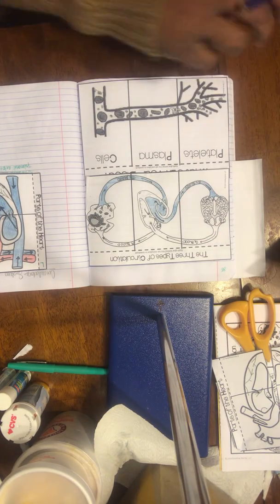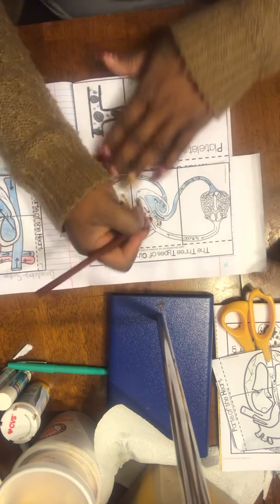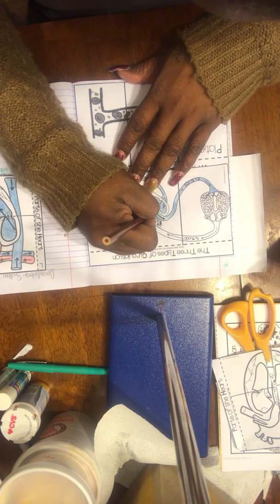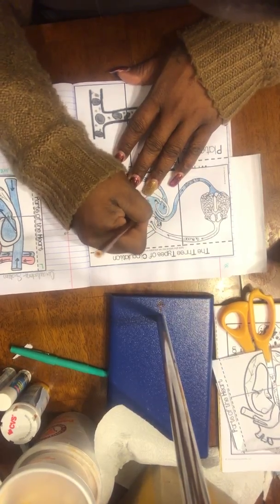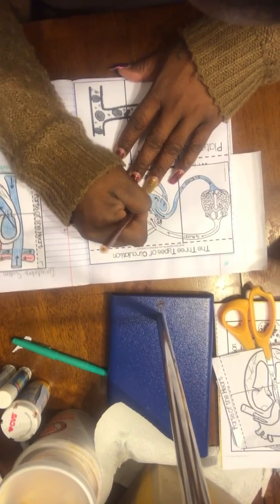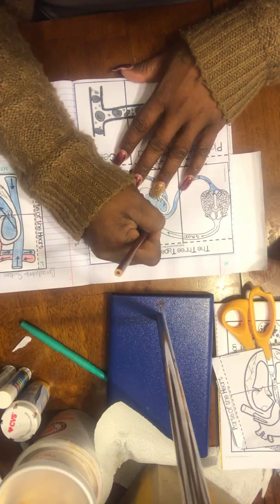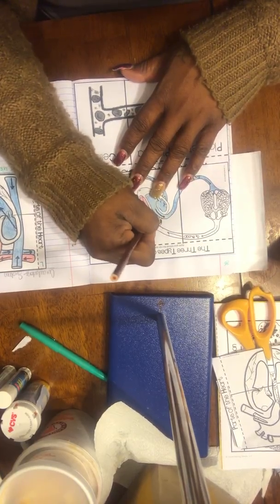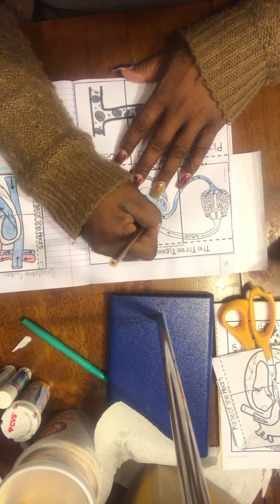Okay, so we have our deoxygenated blood, and then up top you have your oxygenated blood, which we are going to color red. And usually I pause the video and come back and all this is colored in, but I'm trying something new.